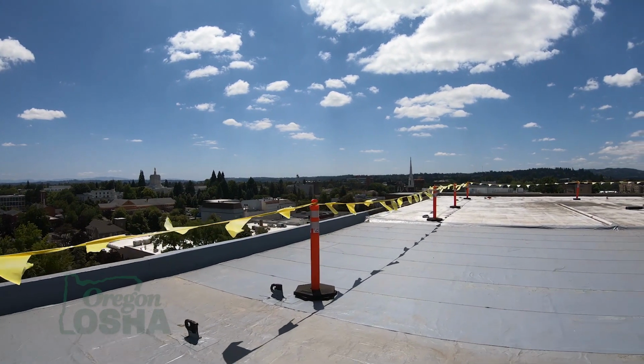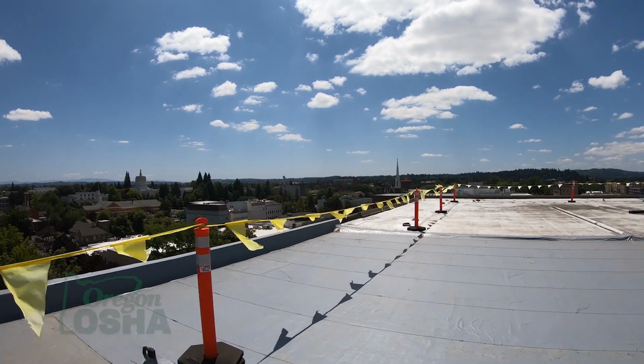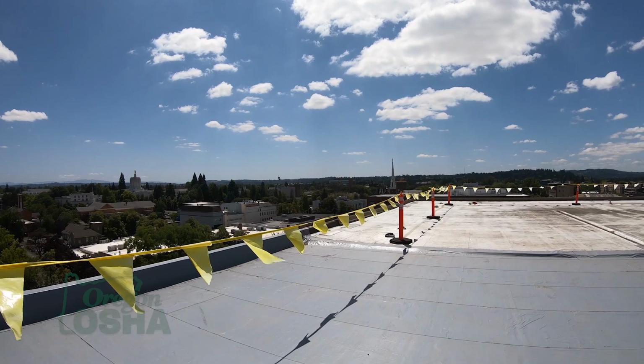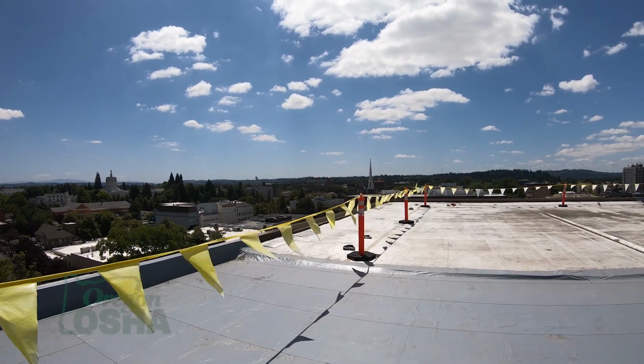Because if it's a smaller job, it doesn't make much sense to have a 6-foot warning line when you've only got another 5 feet behind you. You might as well just tie off and work in that area. But if you've got a fairly good sized job, most of them are commercial, large jobs, that you can put a flag system up and then have a big area to work behind, that usually works out best for us.